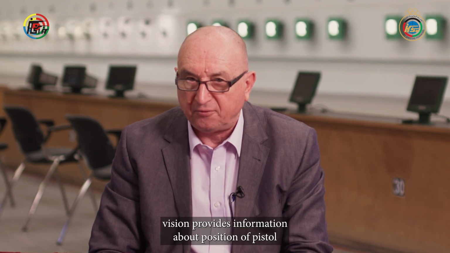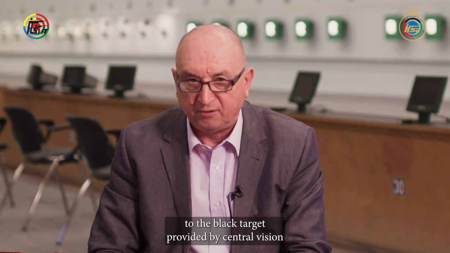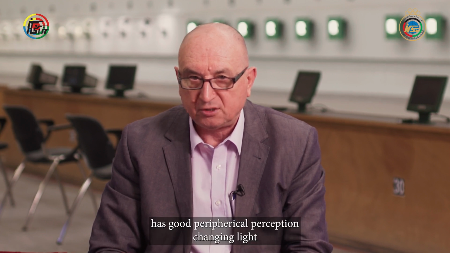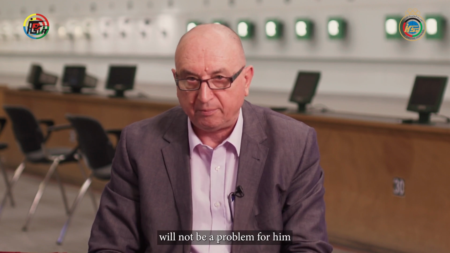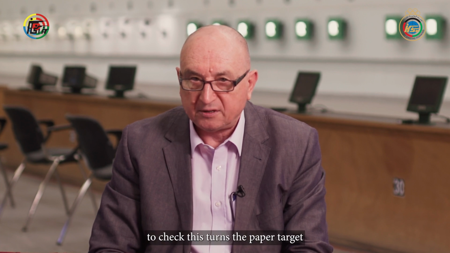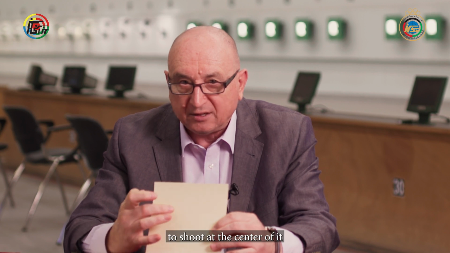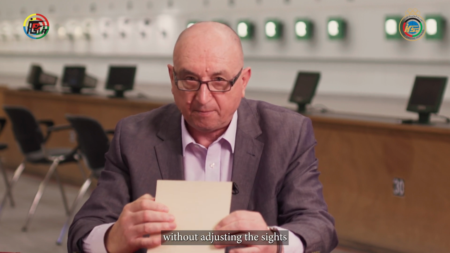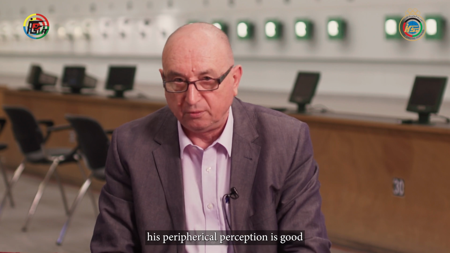Peripheral vision provides information about the position of the pistol on the rectangle of the target, in addition to the position relative to the black target provided by central vision. If the shooter has good peripheral perception, changing light will not be a problem for him. To check this, turn the paper target over and ask the shooter to shoot at the center of it without adjusting the sights. If this is easy for him, his peripheral perception is good.